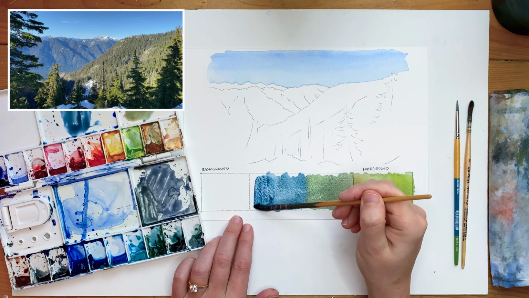Okay, and now we're going to put in burnt umber or brown, which will desaturate it. And then a little bit more blue. Well, that's quite pigmented. Okay, and then a little bit of water. I think that's pretty good. Is that blue enough? Yeah.